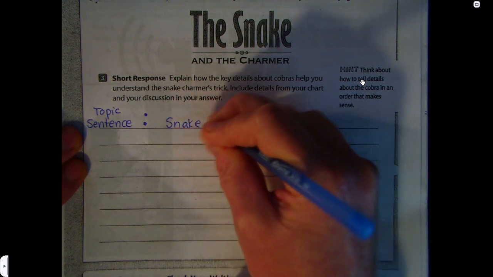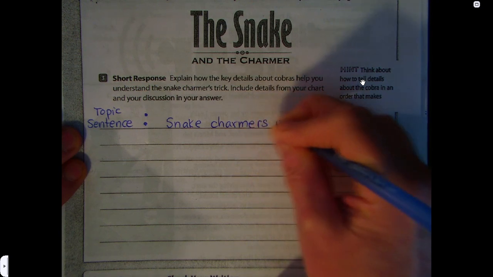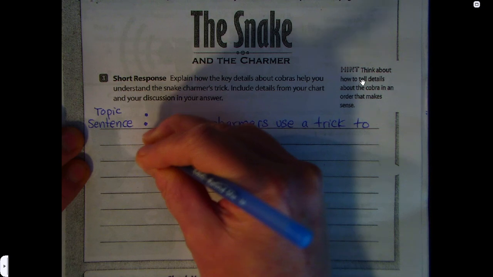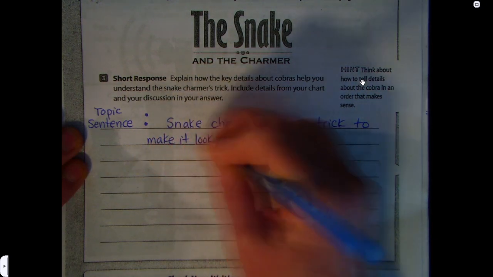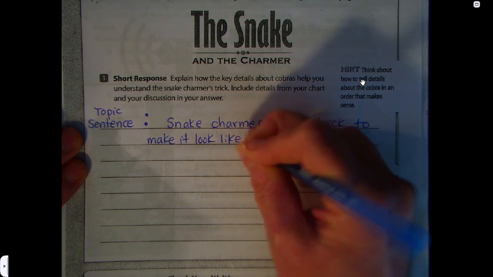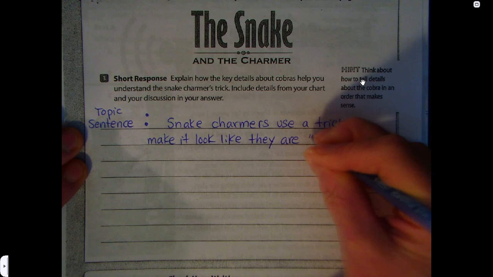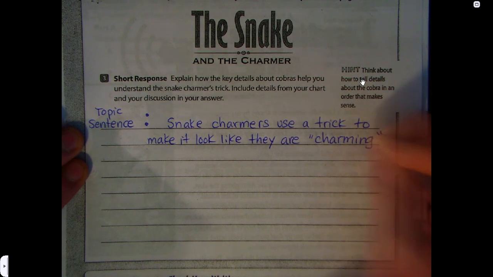So my topic sentence might be, snake charmers use a trick to make it look like they are charming cobras. Charming means like hypnotize. I used that in the previous one.